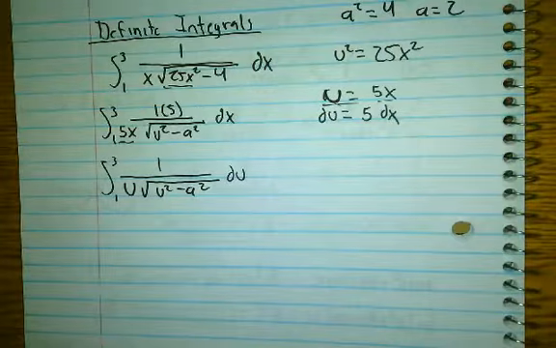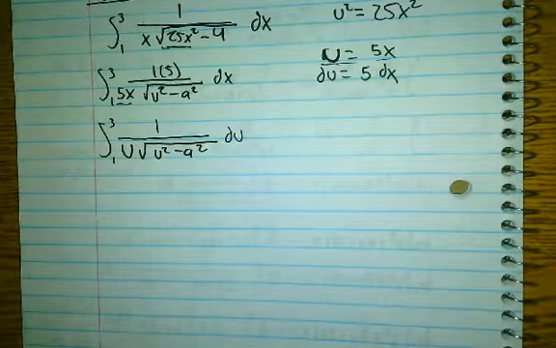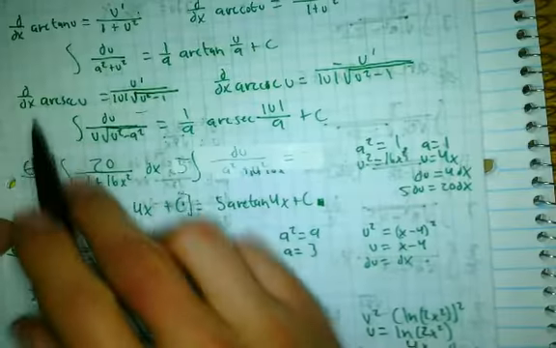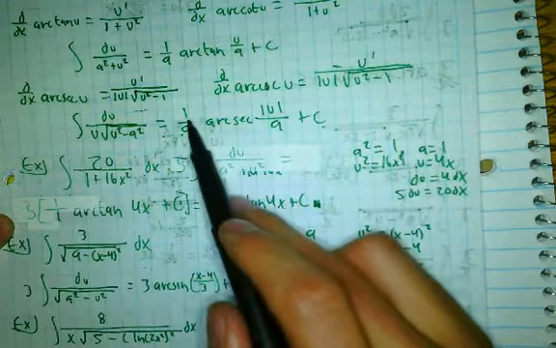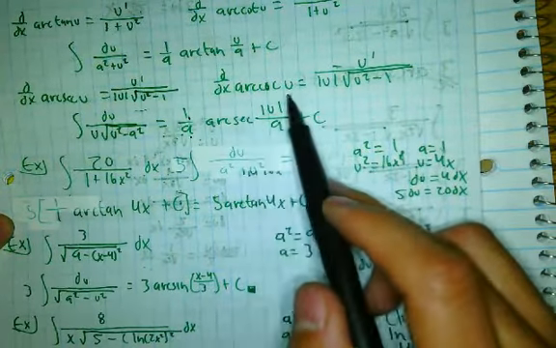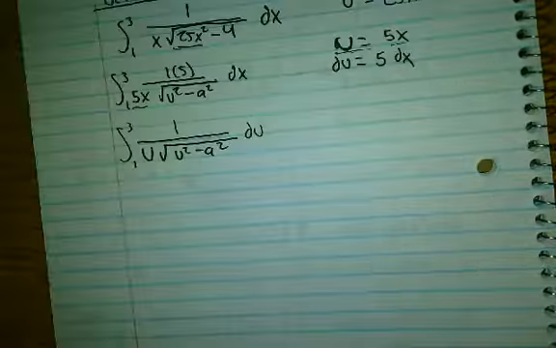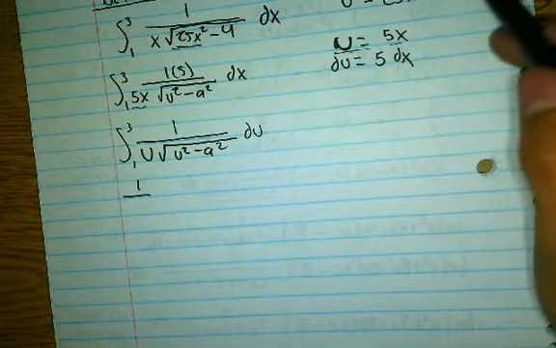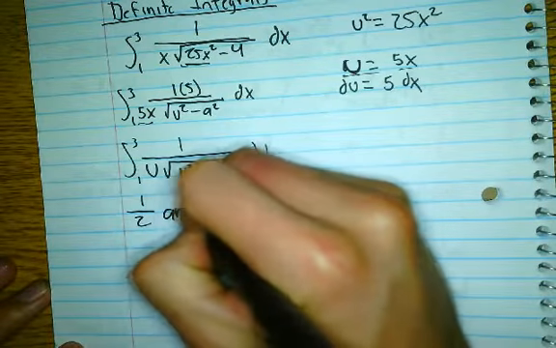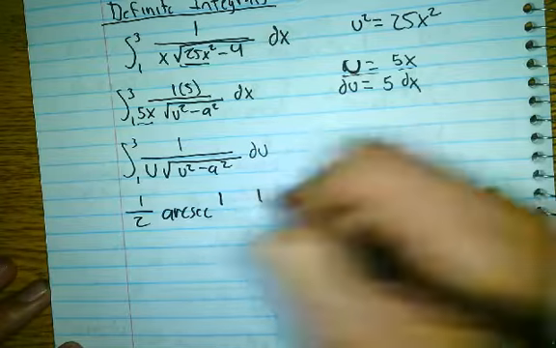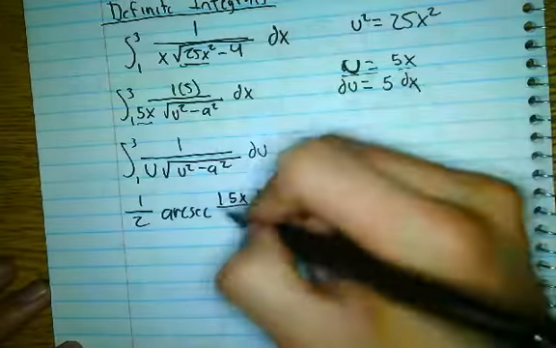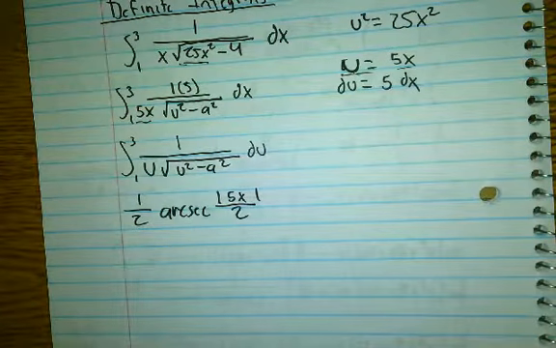secant. So it says when I'm integrating this expression, it is going to be 1 over a times the arcsecant of the absolute value of u over a plus c. So this is going to be equal to 1 over, well, what was our a value? Our a value was 2, so 1 over 2, times the arcsecant of the absolute value of u, which in our case is 5x, all over a, which is 2. Now, because this is a definite integral, that means we have to evaluate this expression from 1 to 3.